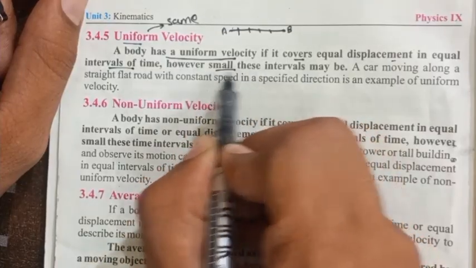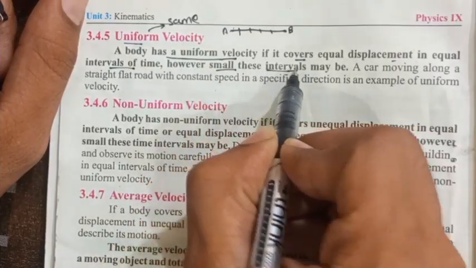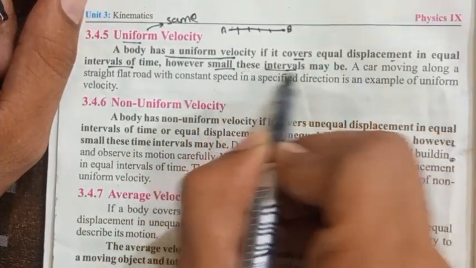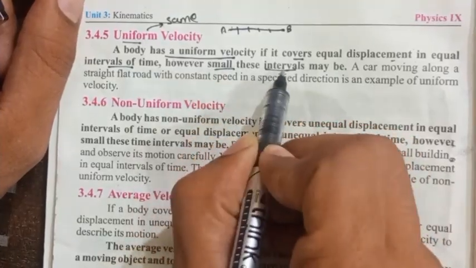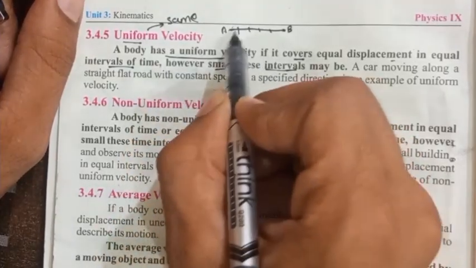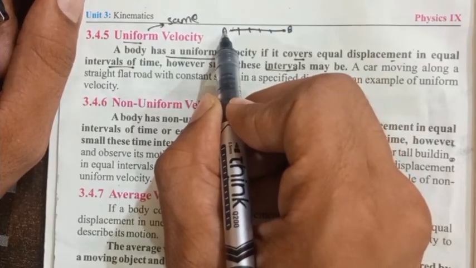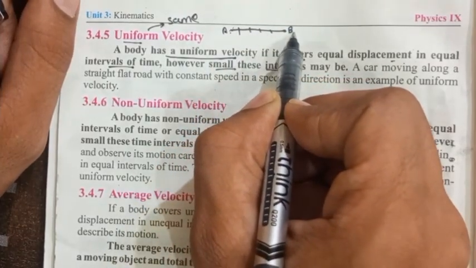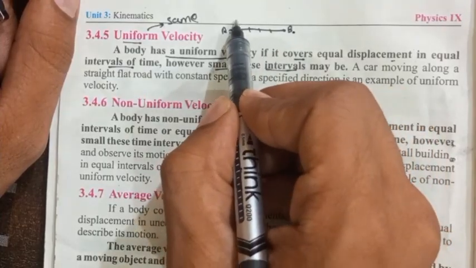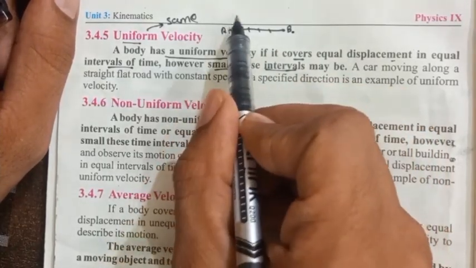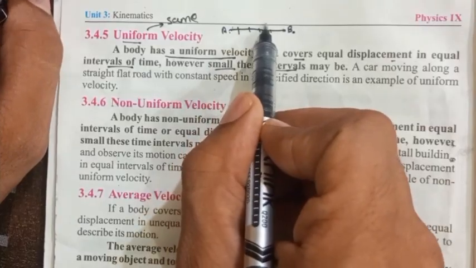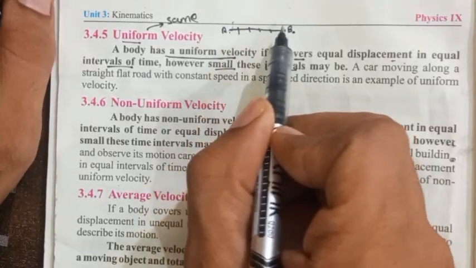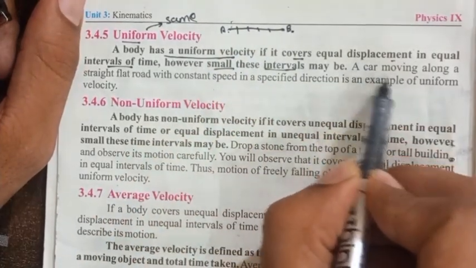However small these intervals may be. Means these intervals can be small. Okay, time intervals can be small. I told you, starting from point A with a small interval of time reaching point B. So in this, the body is covering equal displacement in equal intervals of time. The velocity is the same, okay, and uniform.